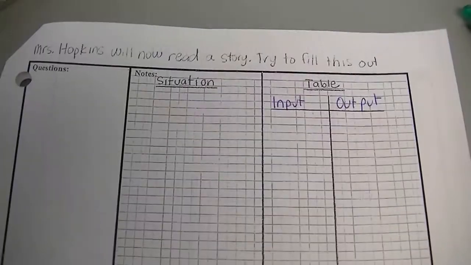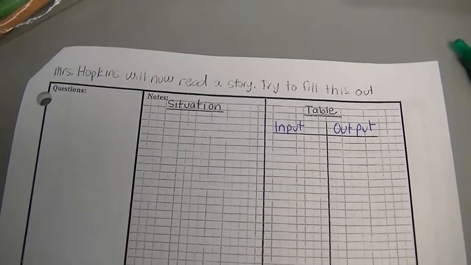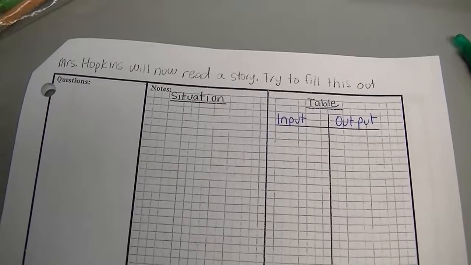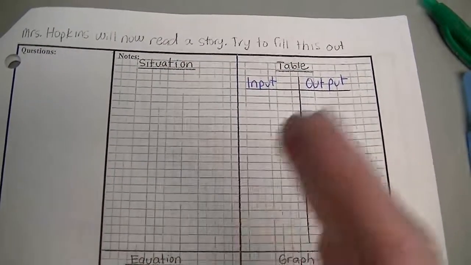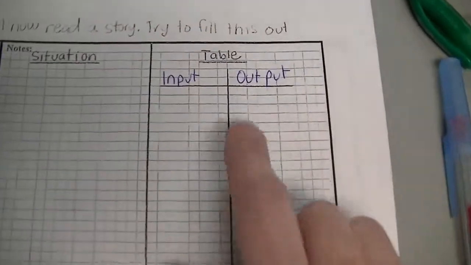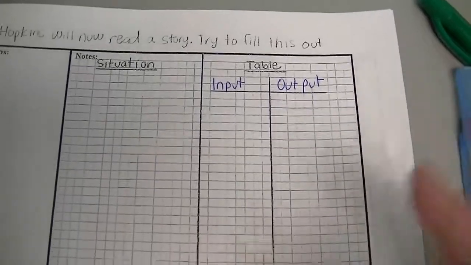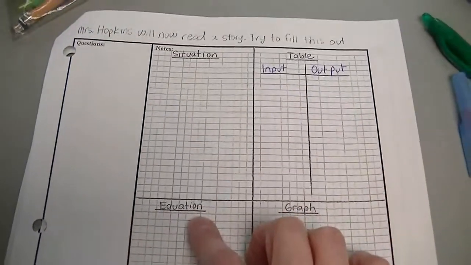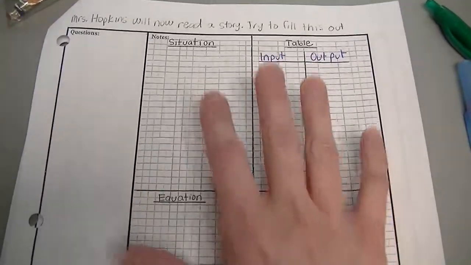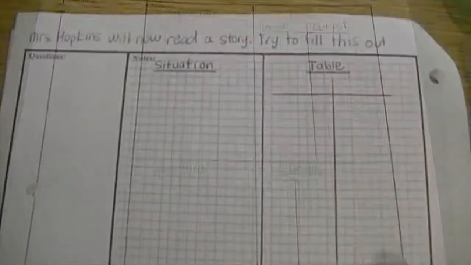Describe it. Okay, it says Mrs. Hopkins will now read a story. Try to fill this out. In other words, yes, fill this out, okay? You notice that there's no situation. You're going to glean the situation from the story. The table, all I have is labeled input and output. That'll make sense once you listen to the story. I want you to fill in the graph and the equation, okay? So all of this you must do after you listen to the story or during the story, okay?